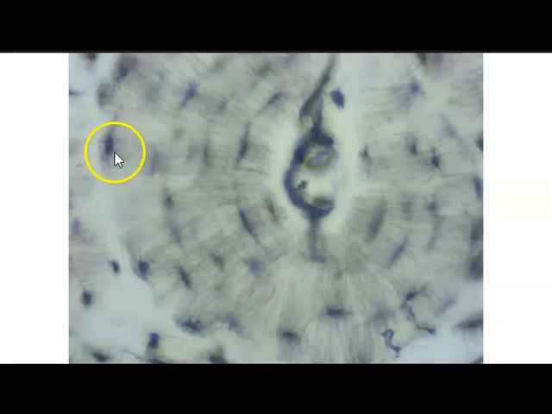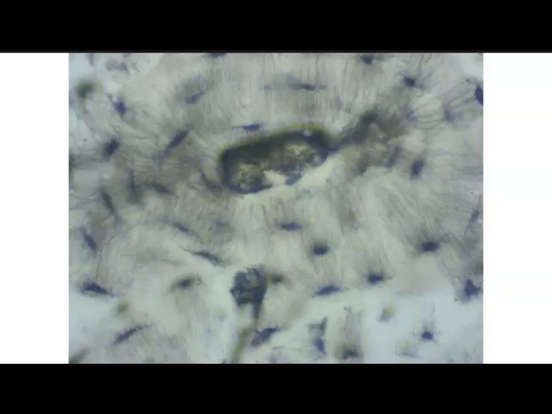So here we see the osteocytes. These little leggy things, these are the canaliculi between the osteocytes. They allow for communication between osteocytes. So this whole structure is the osteon, and then in the middle would be the central canal. And just another osteon. So that's it for osseous or bone tissue.